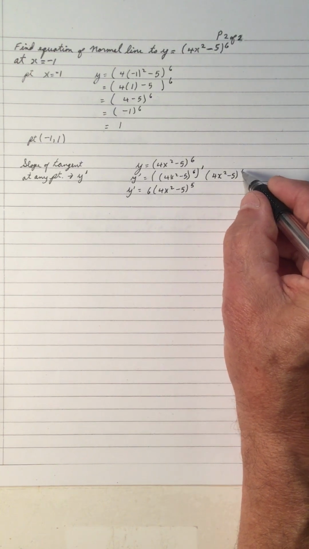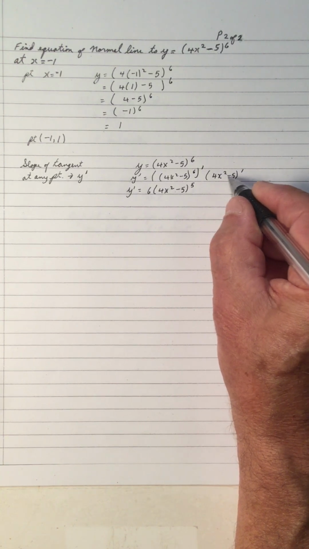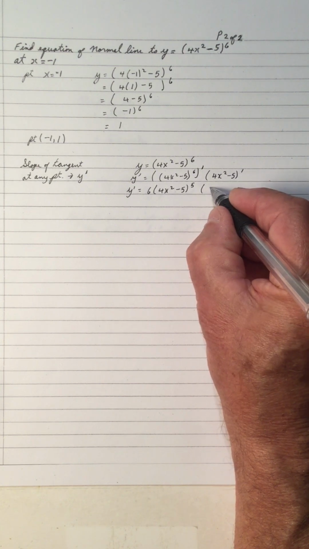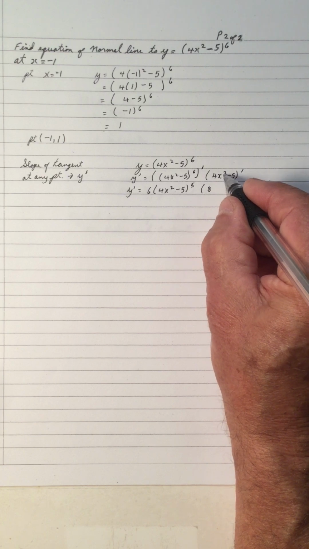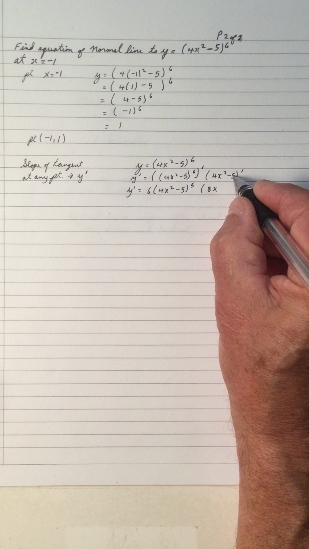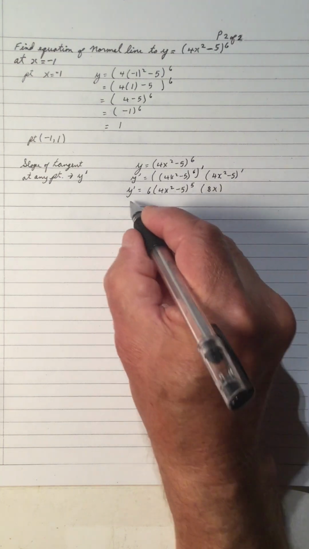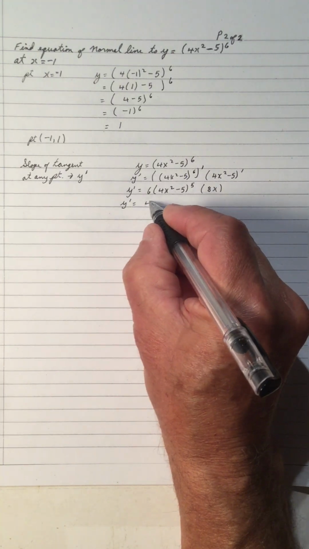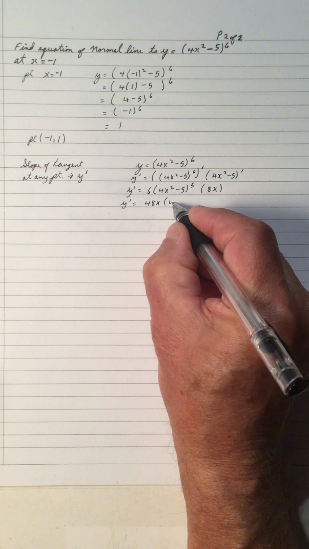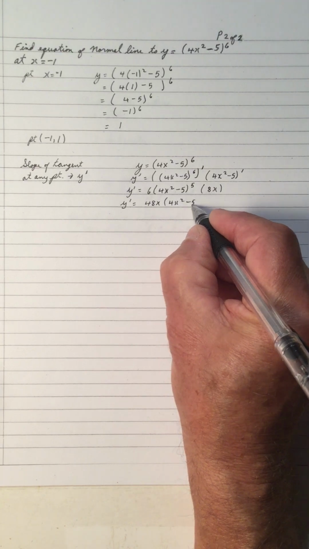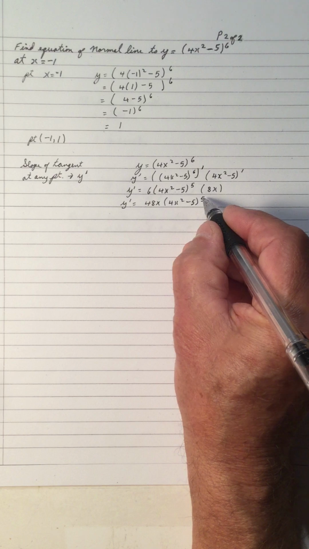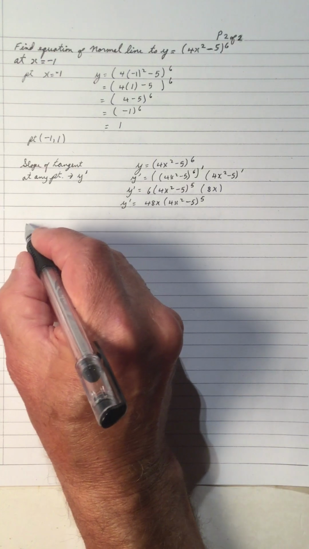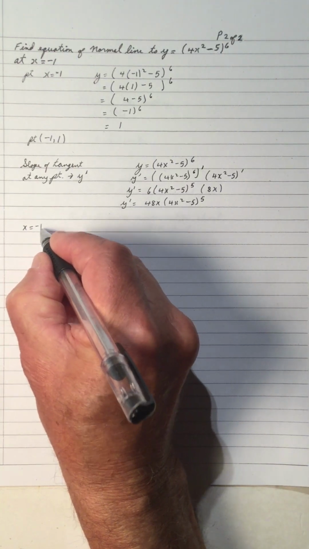And the derivative of this binomial, 4x squared, is 4 times 2 is 8, and the 2 becomes a 1, and the derivative of a constant is 0. So we simplify that: y prime is 6 times 8 is 48, so 48x times (4x squared minus 5) to the 5th power. Now, that's the slope of the tangent, but it's got to be at x equals negative 1.